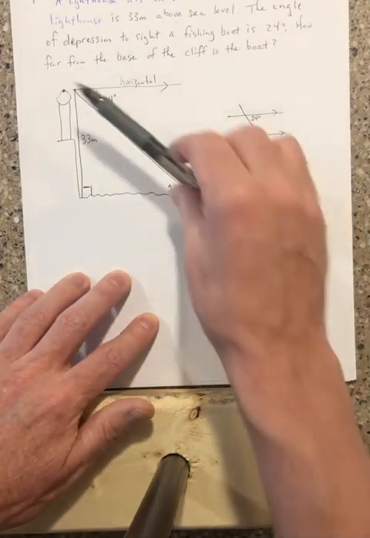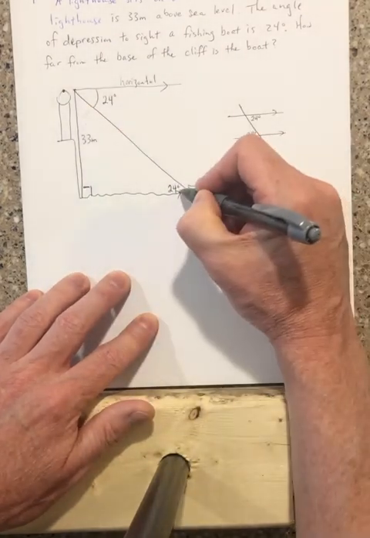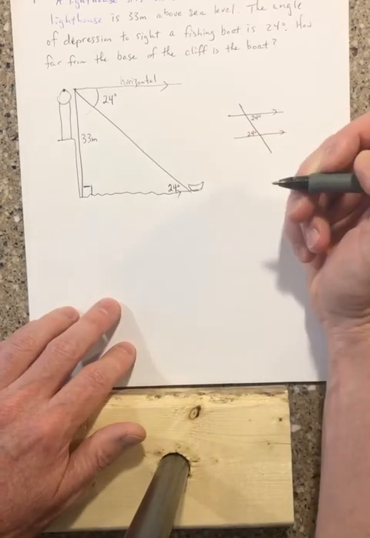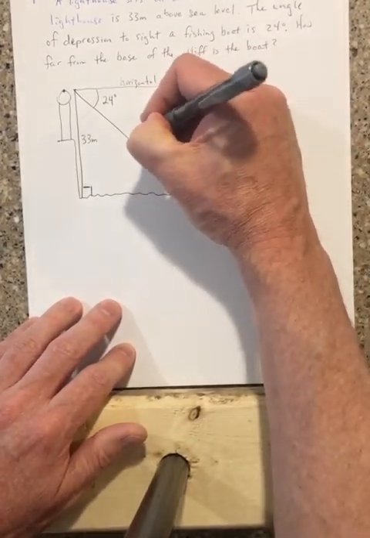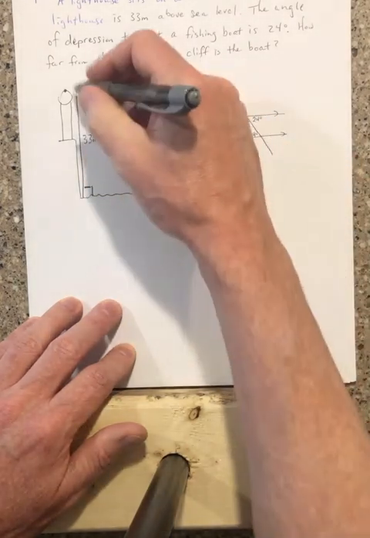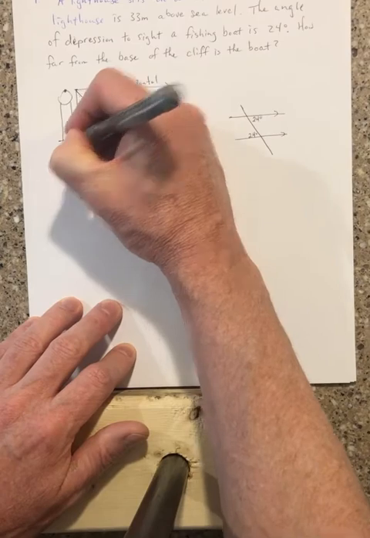But anyways, hopefully now you can see that we have a right angle triangle. And so to solve this, I'm going to use tan. If I also label up our triangle, our line of sight becomes the hypotenuse. The cliff and the lighthouse is our opposite side.